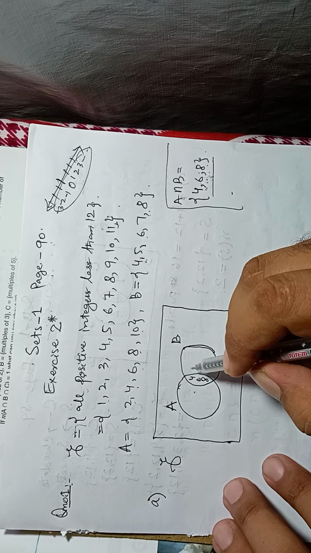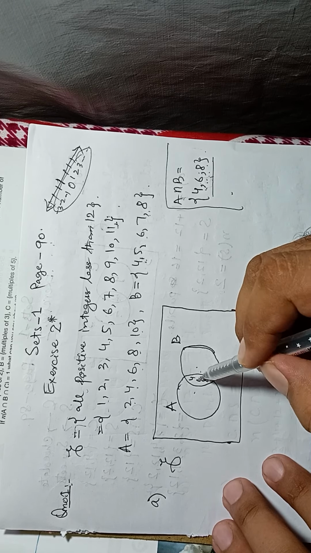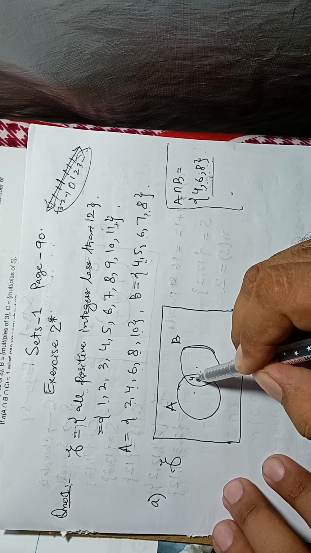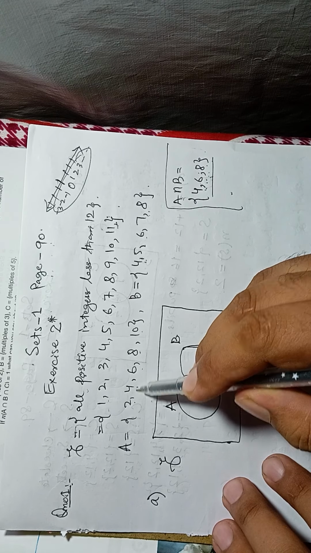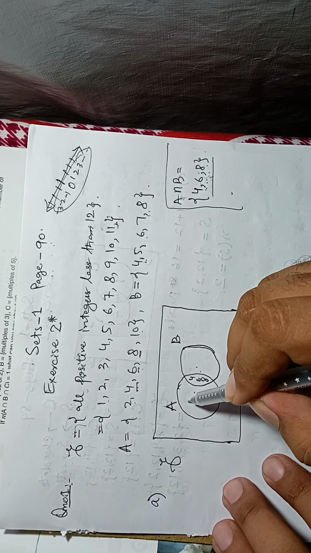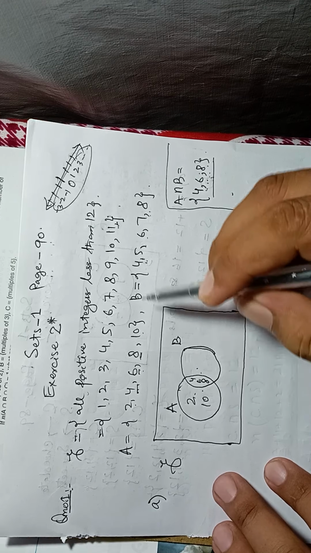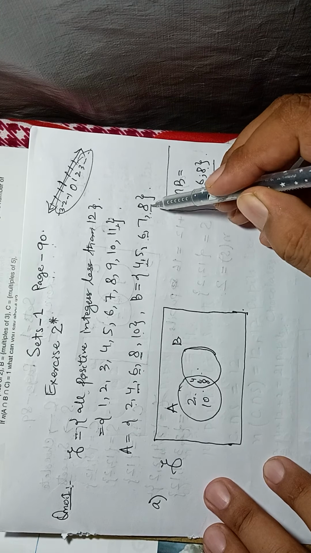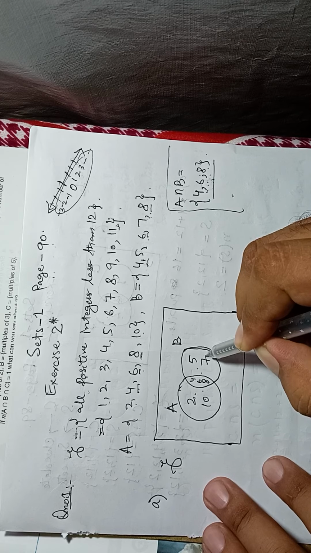This is the intersection. Now in set A I should write all elements of the set A excluding 4 6 8. Excluding these there is 2 and 10. And also from the set B excluding 4 6 8 there is 5 and 7.